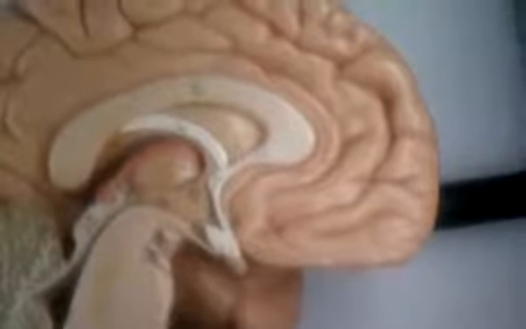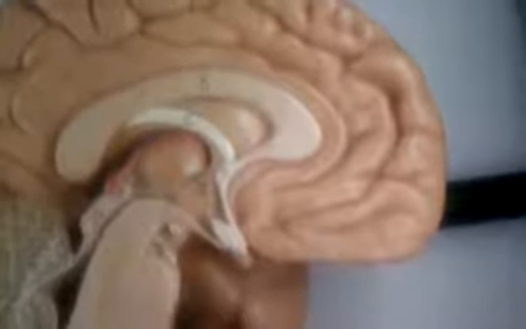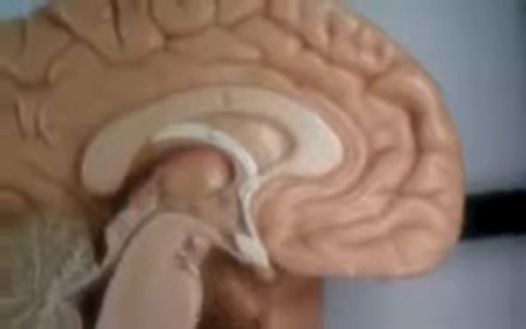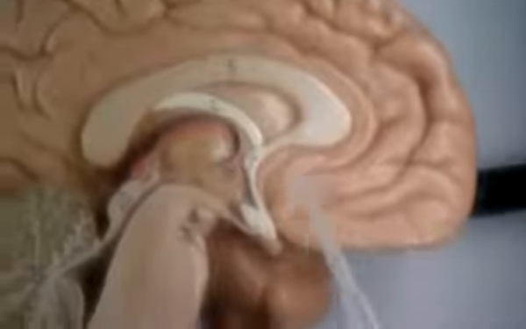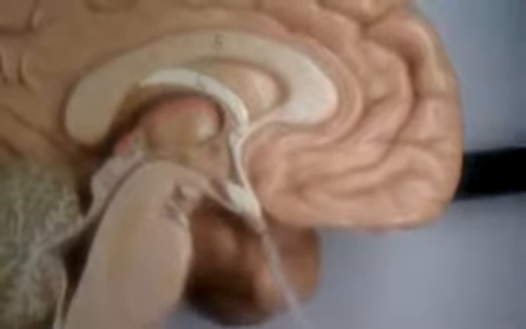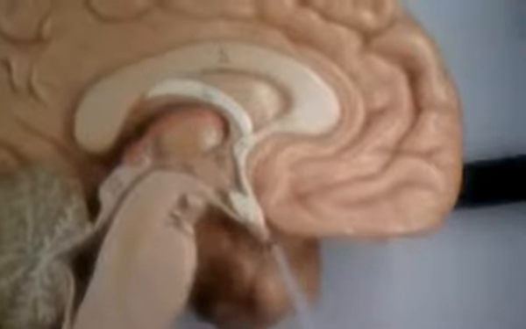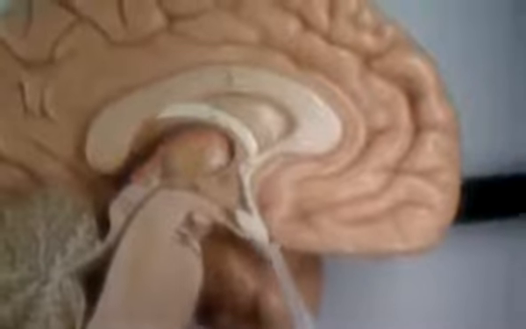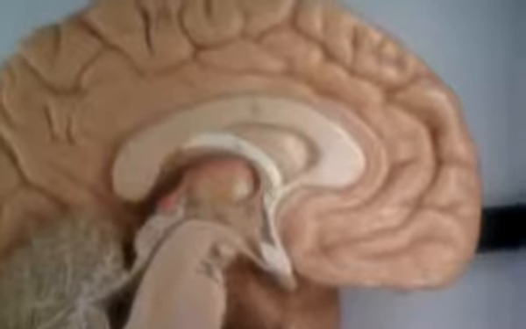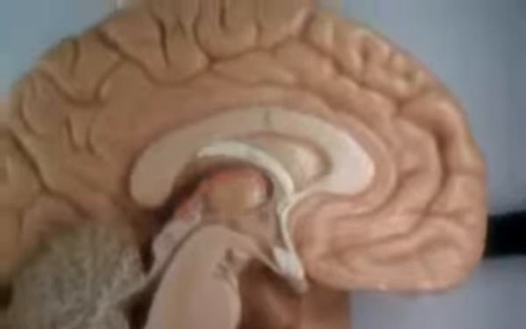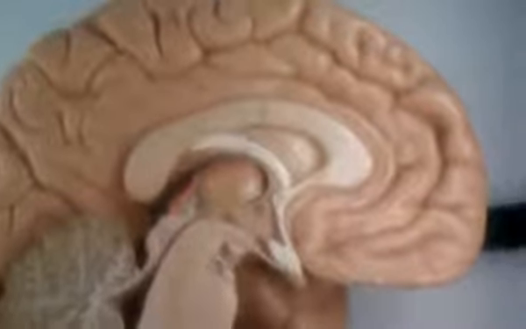Here, this white structure is known as the optic chiasma. The optic chiasma is a structure that allows your two optic nerves to connect and cross. You can see the optic nerve here, and the optic nerve from your left eye and the optic nerve from your right eye actually cross over one another at the optic chiasma, so that what you see with your right eye is being processed on the left side of your brain, and what you see in your left eye is being processed on the right side of your brain.